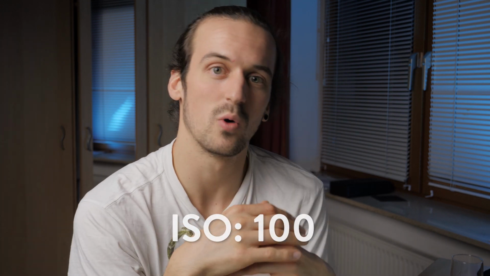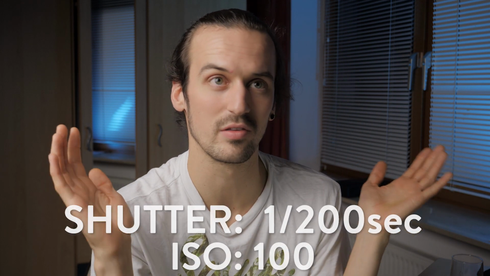To sum things up, when you want to expose an image, you've got your ISO. You want to set it to the native, which would be 100 in most cases. Sometimes it's 200 or 400, but you just go as low as possible. Take your ISO all the way down and you won't get any noise in your image. Second, you want to adjust your shutter speed, because if you shoot handheld, it's pretty important that you have that above 1/60th of a second. So if it's daytime outside, just go with 1/200th of a second.